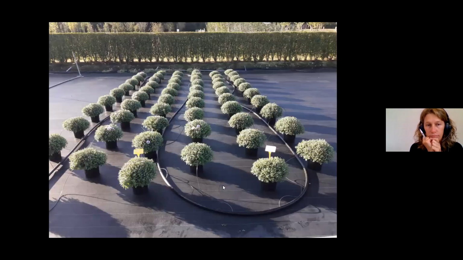And this is a picture I took yesterday, and we have already some flowering, but that's really also the same in all treatments. Even the control seems a little bit smaller, but that's just visually. The measurements will still be done.